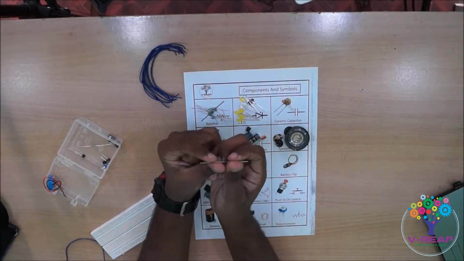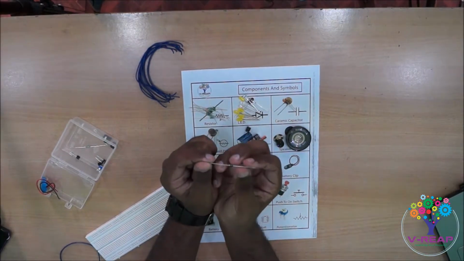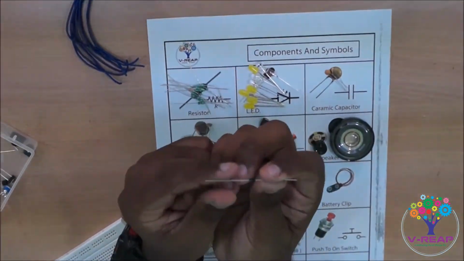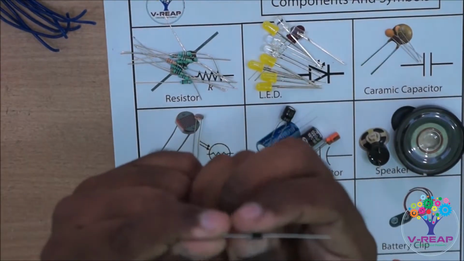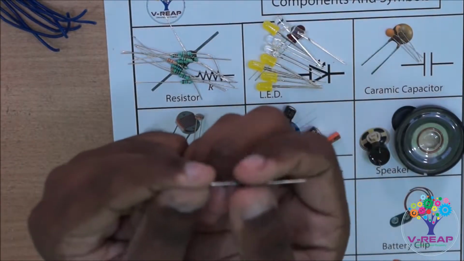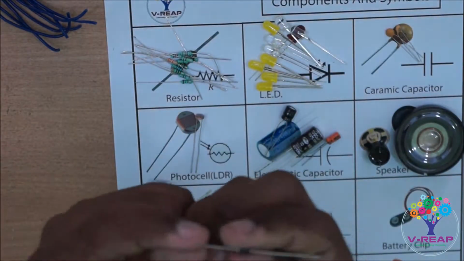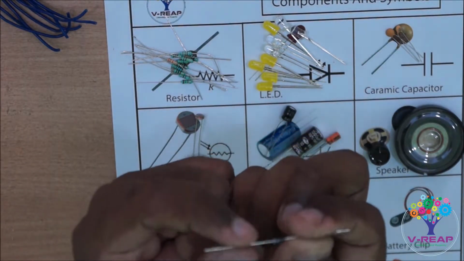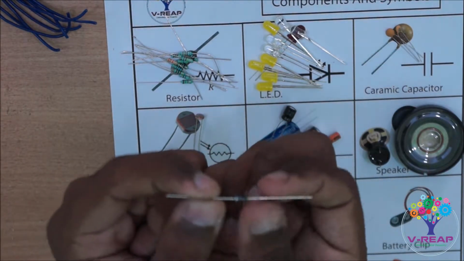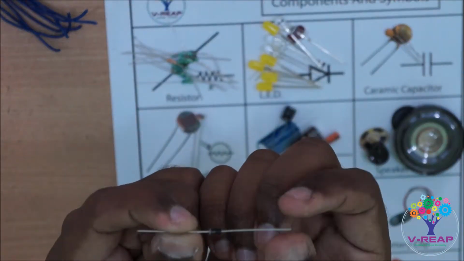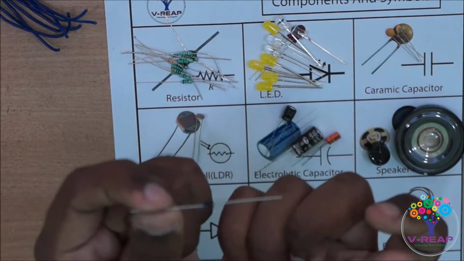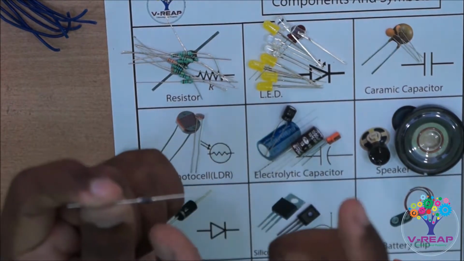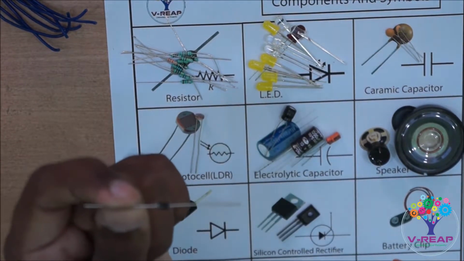The next component is a diode. This is a diode. It has two terminals and has a black casing with a silver line on it. These diodes are used to restrict the flow of current to one direction, meaning this component only allows current to flow in one direction. When current tries to flow in the other direction, it does not allow it.